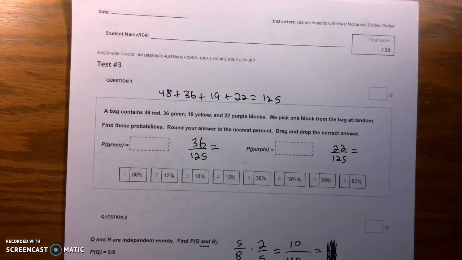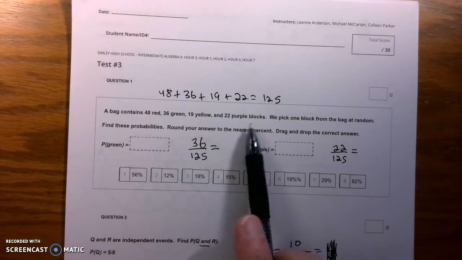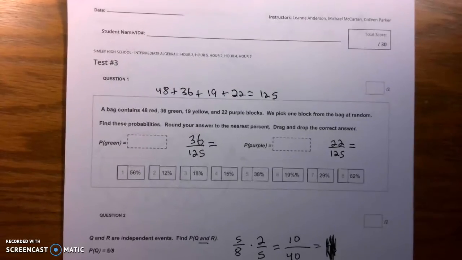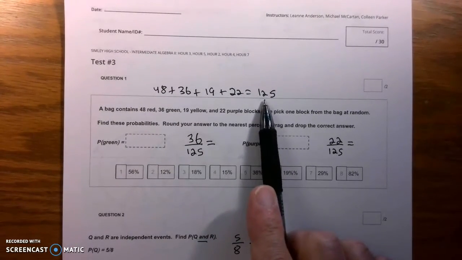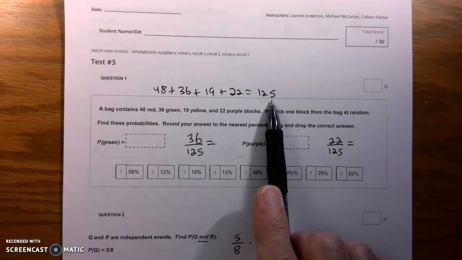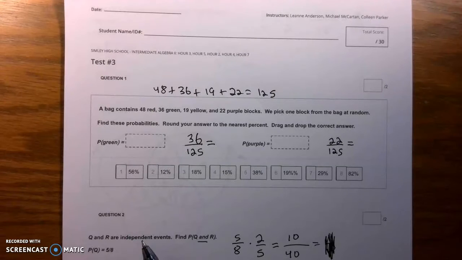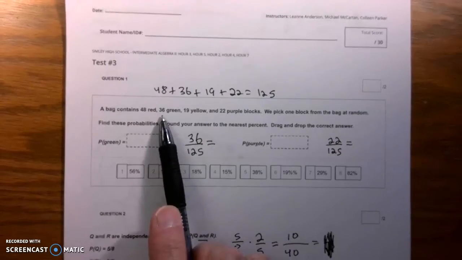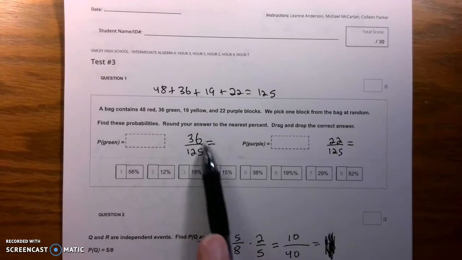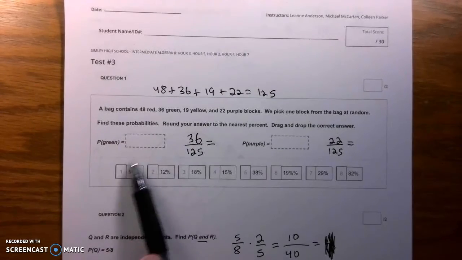Because this first question is about this bag. It's got 4 different colored blocks. I just add up the 4 numbers to find out how many blocks are in total, 125. That number goes on the bottom. All right, we're looking at probability. Probability it's green. Well, it's 36 green. Let's put this in your calculator. You'll find the answer. Drag and drop. Drag the answer up here, okay?